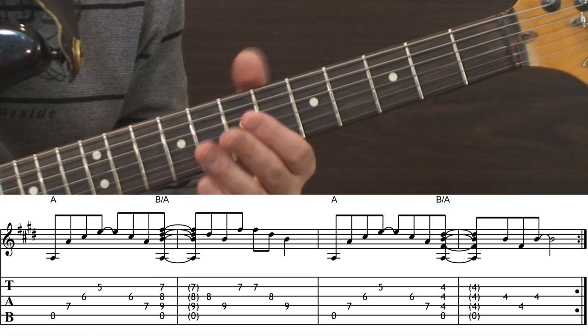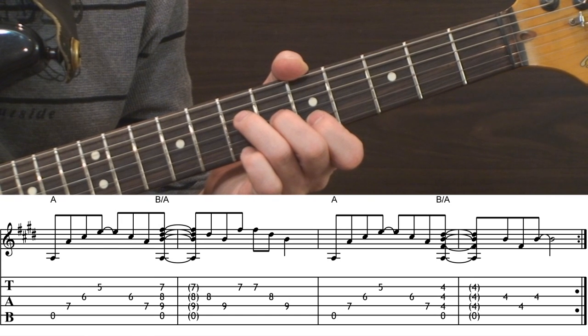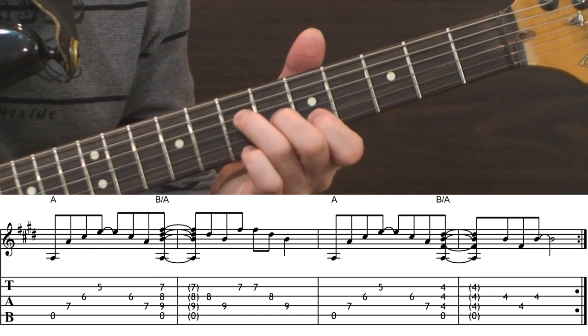Now, a lot of modal progressions do this, where they create a droning bass note, and it's one of the most common ways of using modal progressions musically. Here we go. Here's example number 4.